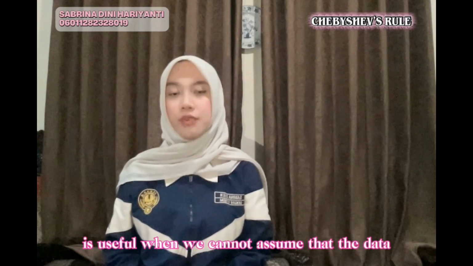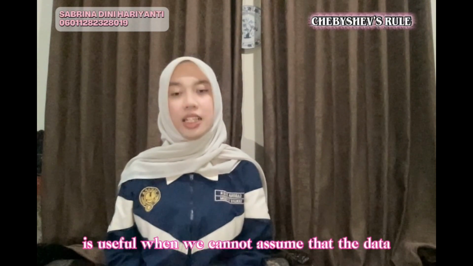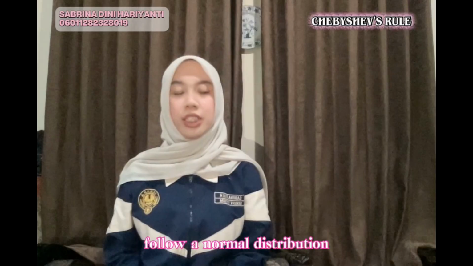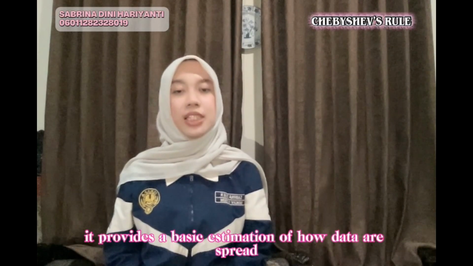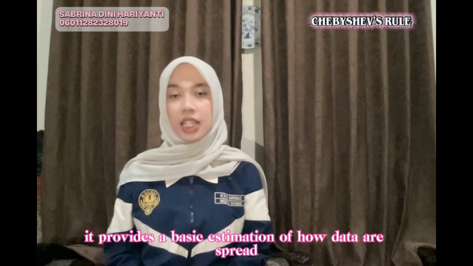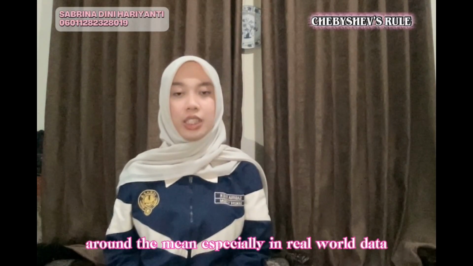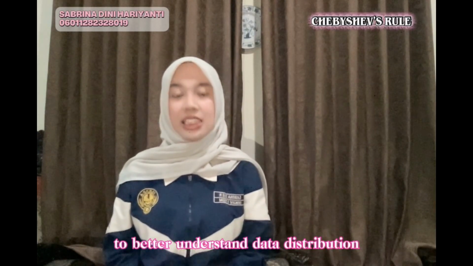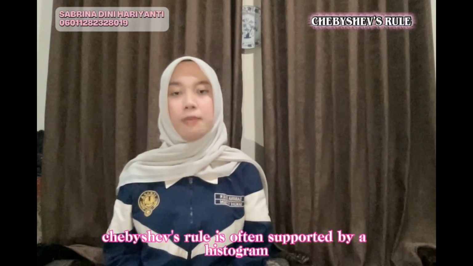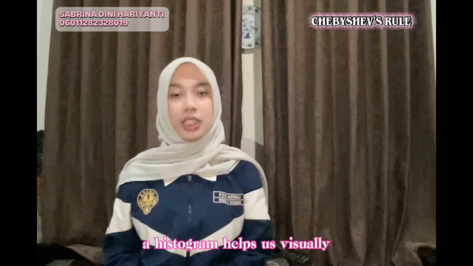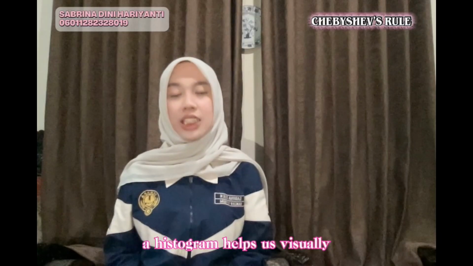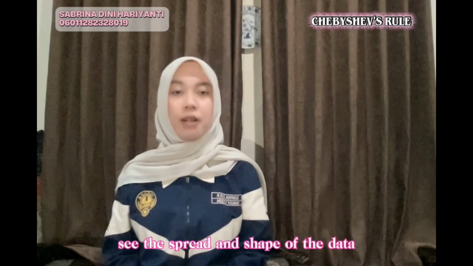Chebyshev's rule is useful when we cannot assume that the data follow a normal distribution. It provides a basic estimation of how data are spread around the mean, especially in real-world data. To better understand data distribution, Chebyshev's rule is often supported by a histogram. A histogram helps us visually see the spread and shape of the data.